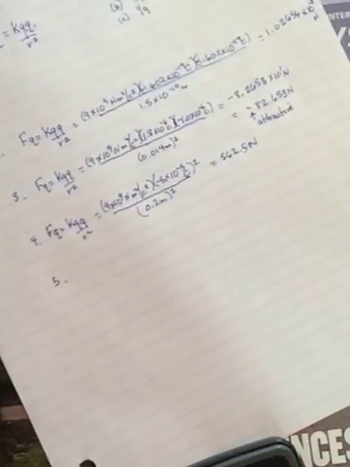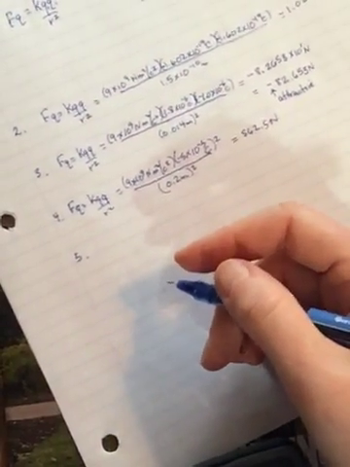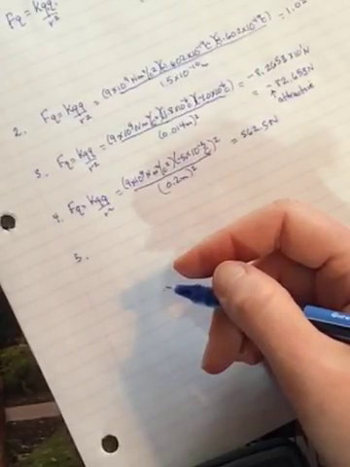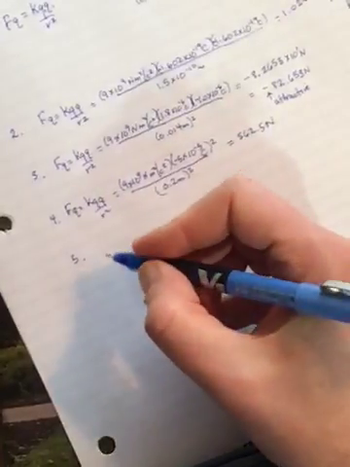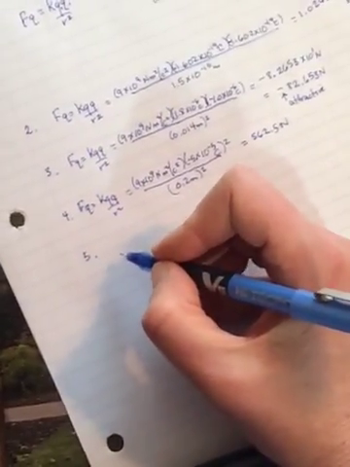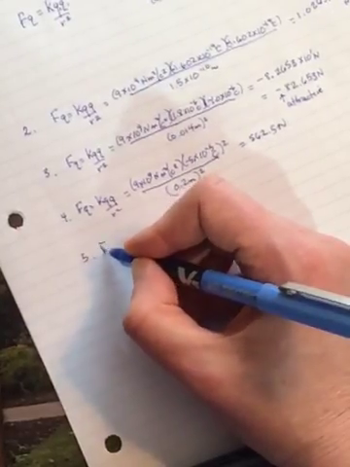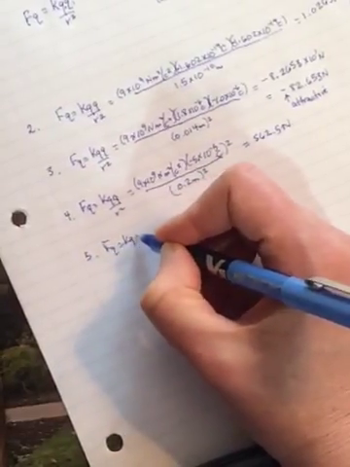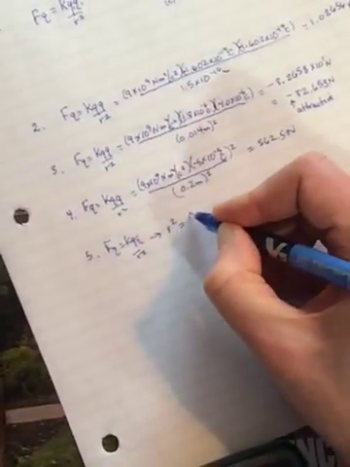Okay, number 5 says two charged objects exert a force of repulsion of 2 newtons on each other. If each charge is -3 microcoulombs, how far apart are they? Okay, and so we have F is equal to kQQ over r squared. This time we are solving for r squared.